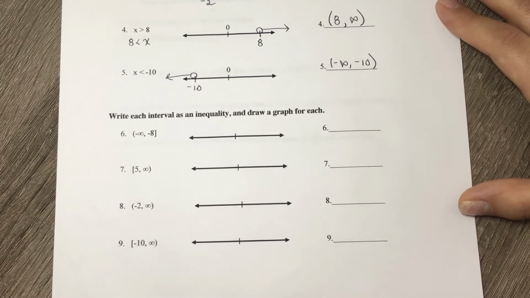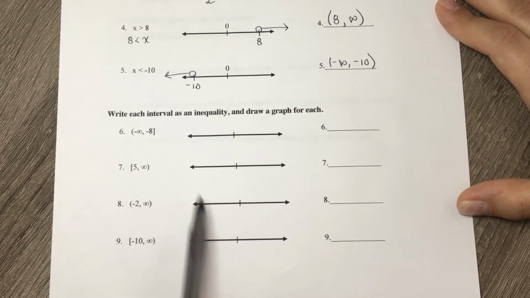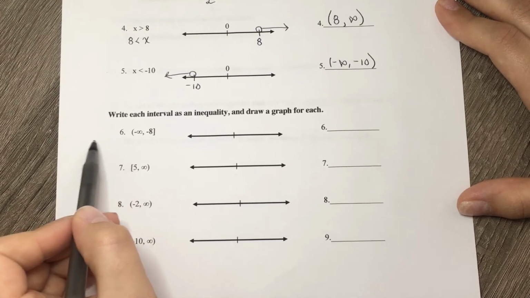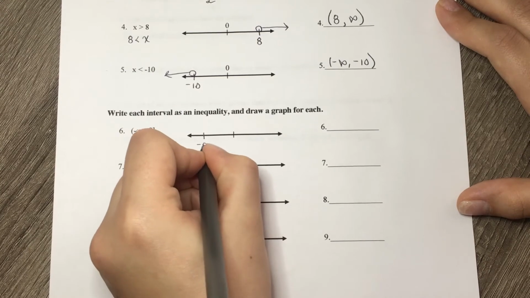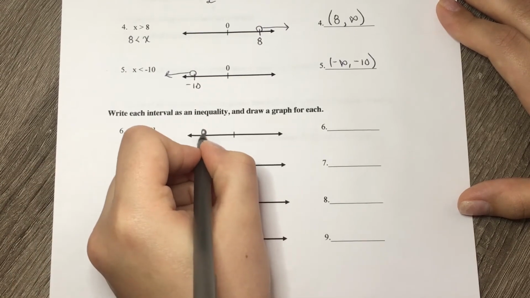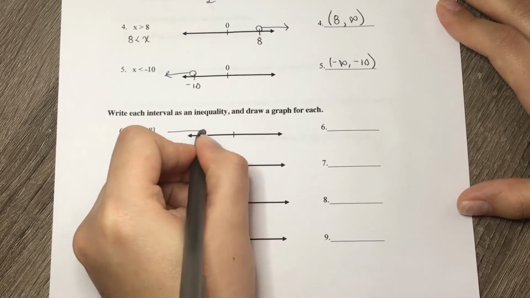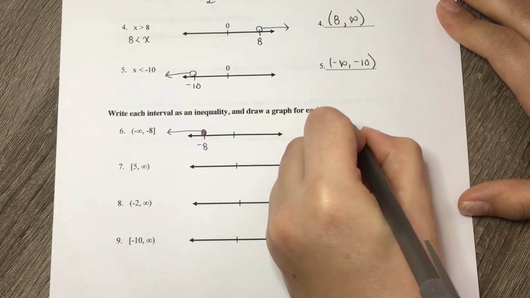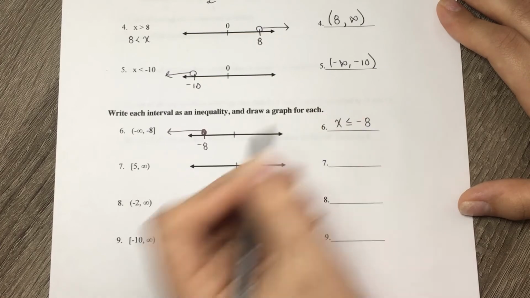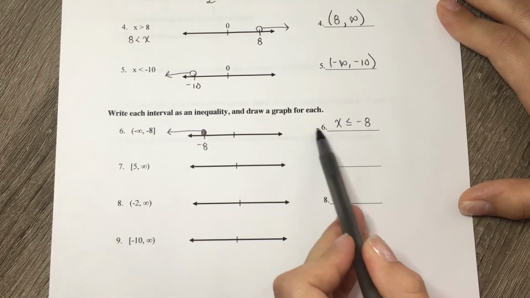All right, now our goal is to write each interval as an inequality and graph. So we're starting off here. We have from negative infinity all the way to -8. So I'll put -8 here. And my -8 is inclusive, and I'm coming from negative infinity, and I'm stopping at -8, which means that x can be less than or equal to -8. There's my upper bound and no lower bound.